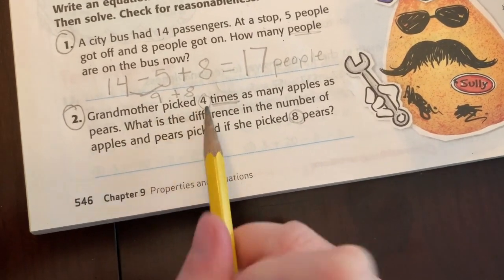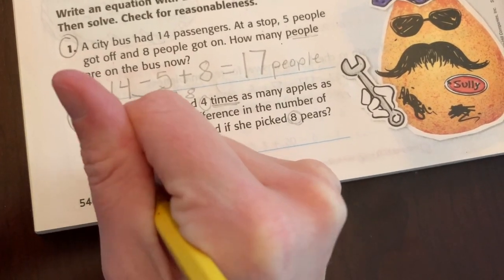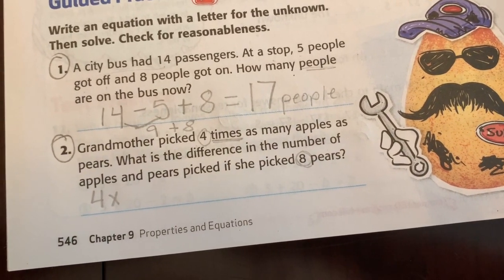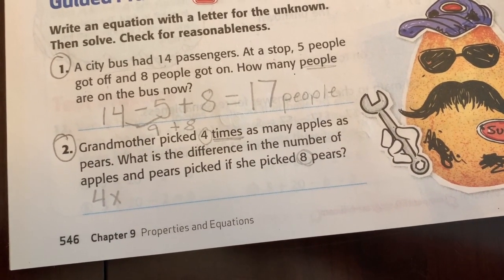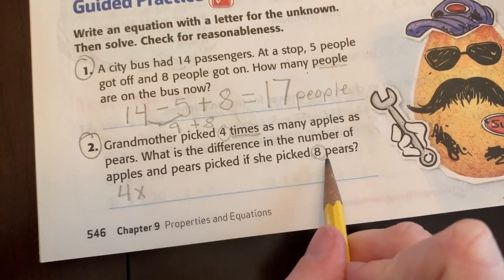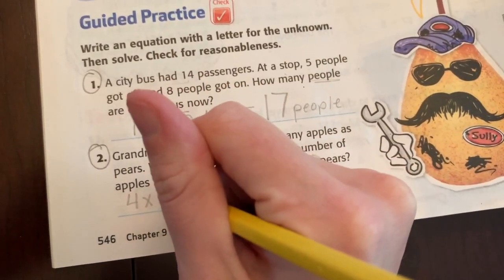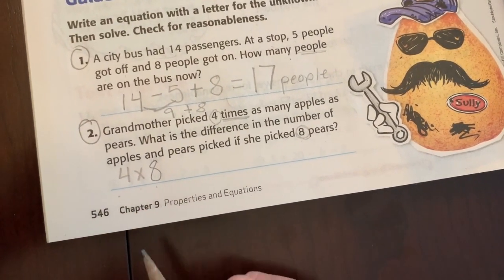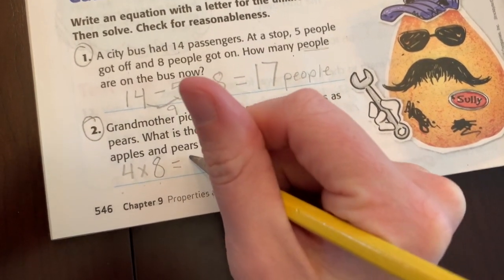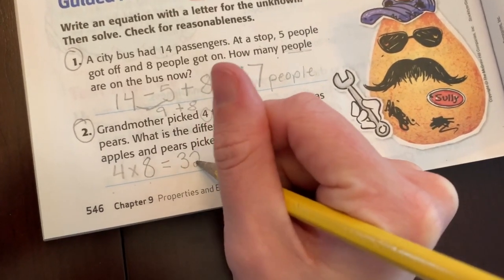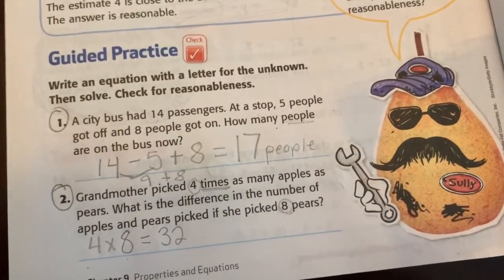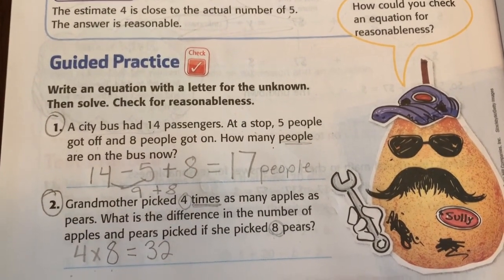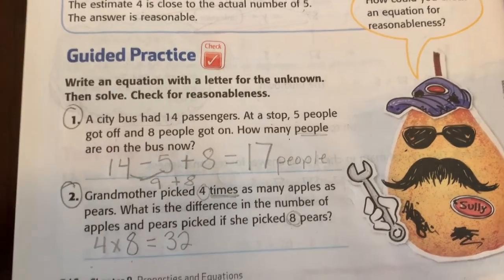Grandmother picked 4 times as many apples as pears. Okay, how many pears did she pick? It says that she picked 8 pears. So to find the number of apples, we have to say 4 times 8. 4 times 8 equals 32. Excellent. What is the difference in the number of apples and pears she picked if she picked 8 pears?